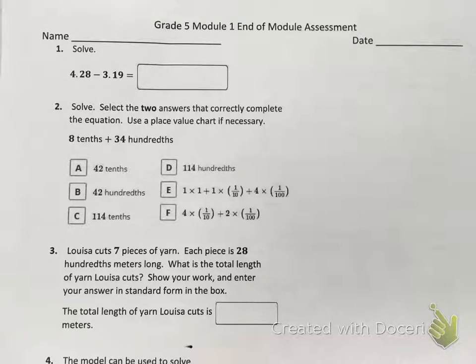All right, so this was our grade 5 module 1 end of module assessment. Now the kids will be taking a retake on this, so I want to go over it. All of them should have the test with them at home. I sent it home for them to study after we went over it.